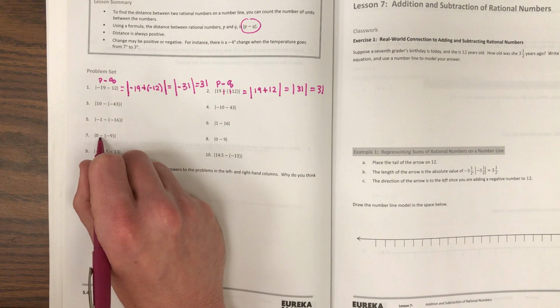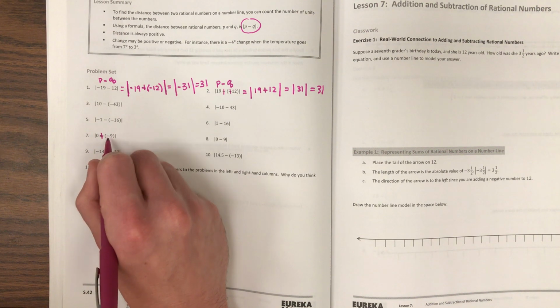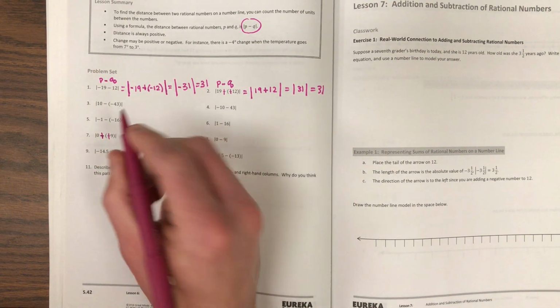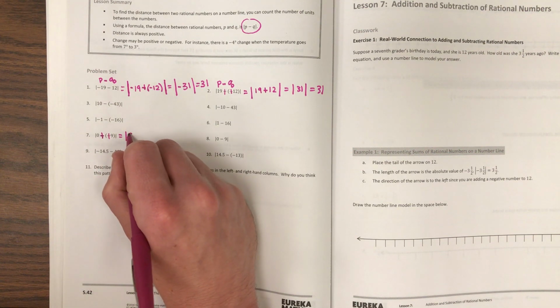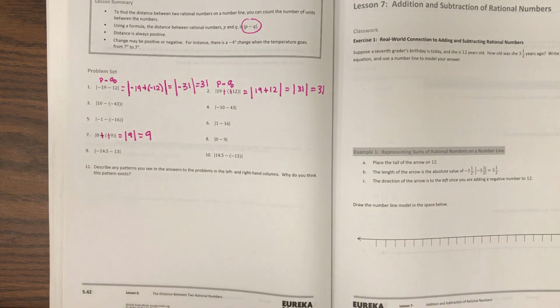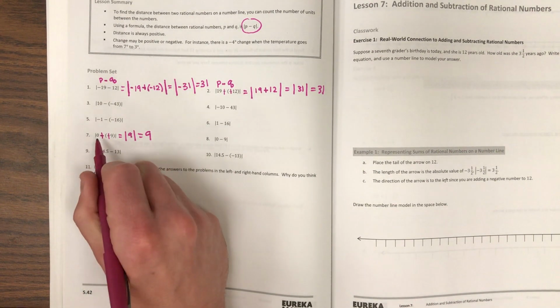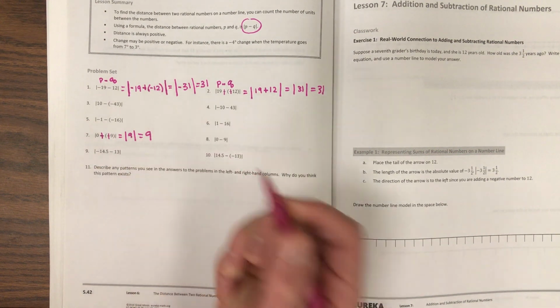And because I said minus when I looked at this sign right here, that tells me to change that to addition and then invert the next number. And since it's negative 9, I'll change it to positive 9. So this is the absolute value of 0 plus 9, which equals 9. And the absolute value of 9 is just 9. So that tells us that the distance between 0 and negative 9 on the number line is 9.